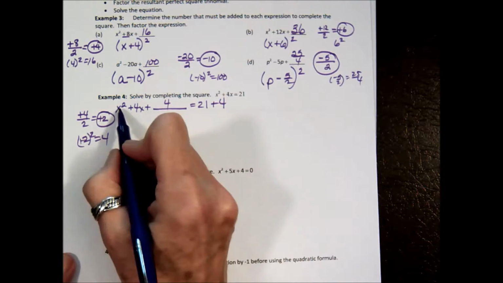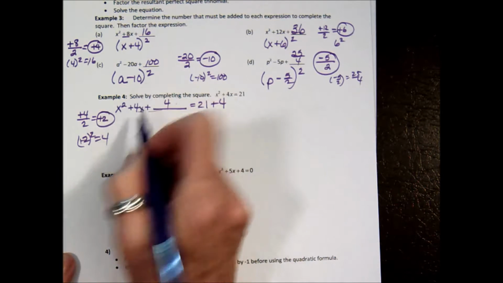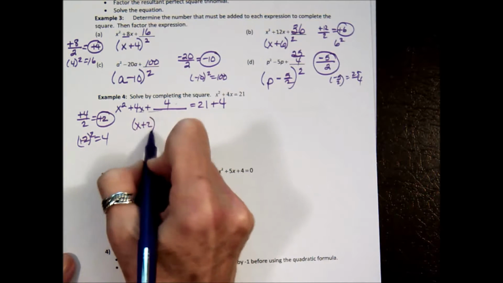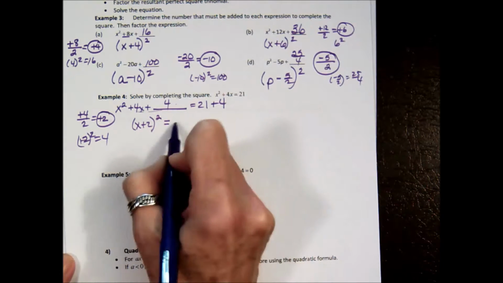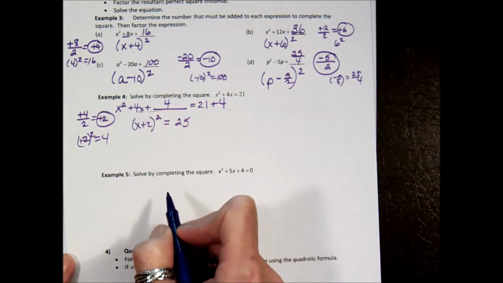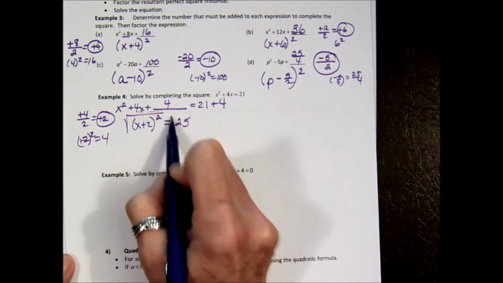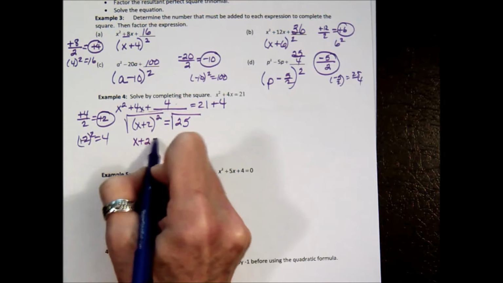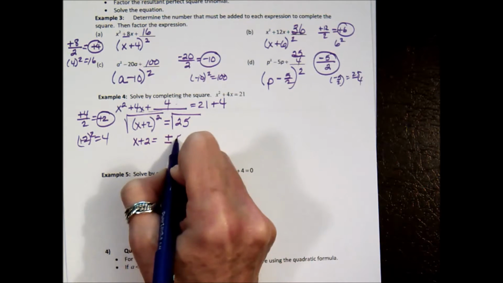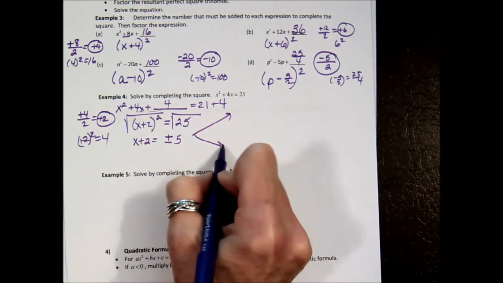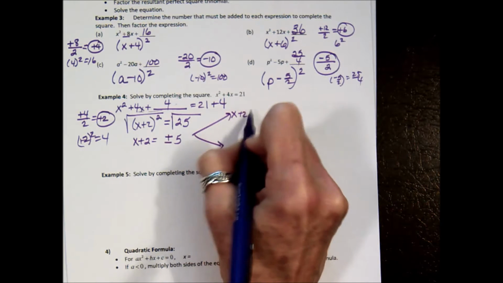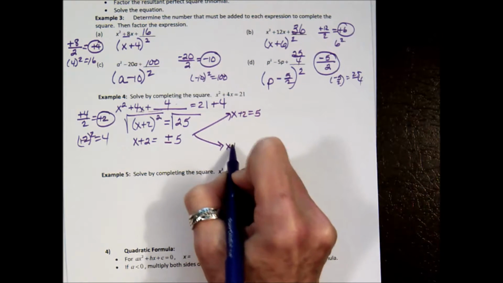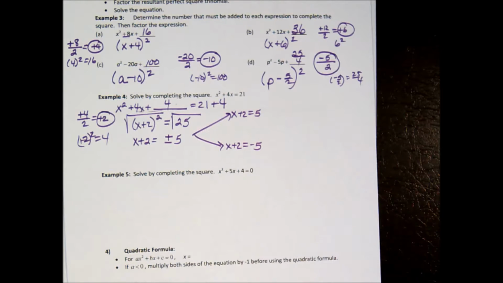Now I factor this just like I did above, so that's going to be x plus 2 that got squared equals 25. Take the square root of both sides. I'm now down to the square root property. So x plus 2 equals plus or minus 5. Now split it. X plus 2 equals positive 5. X plus 2 equals negative 5.